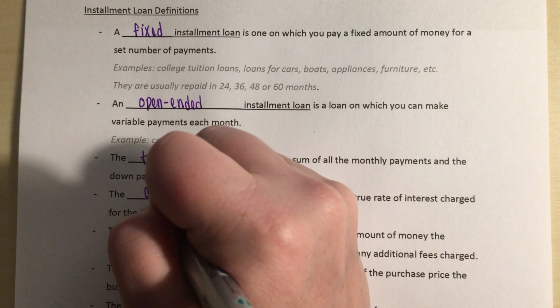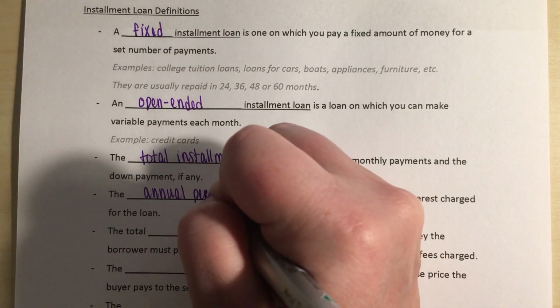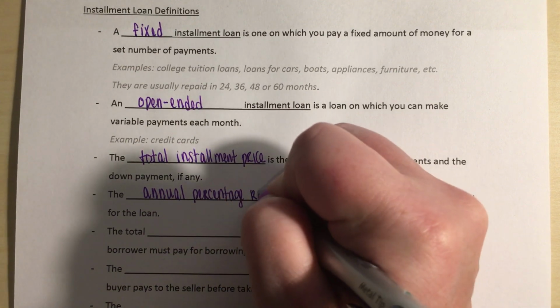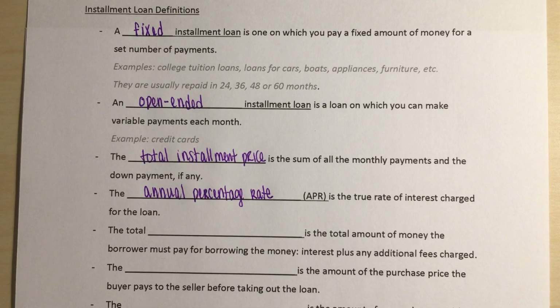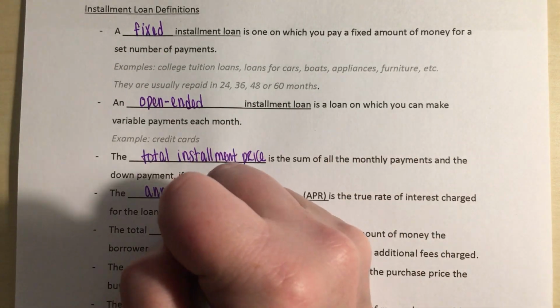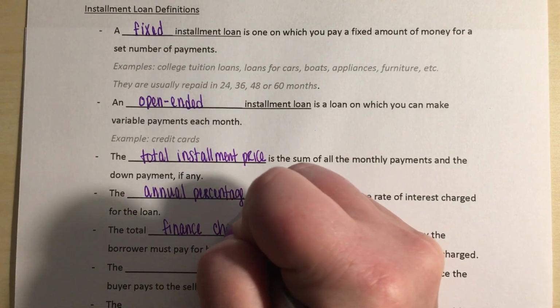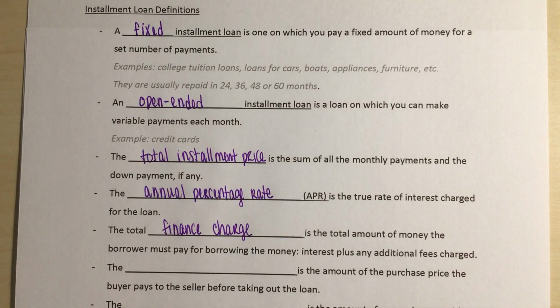The annual percentage rate, or the APR, is the true rate of interest charged for the loan. The total finance charge is the total amount of money the borrower must pay for borrowing the money: interest plus any additional fees charged.